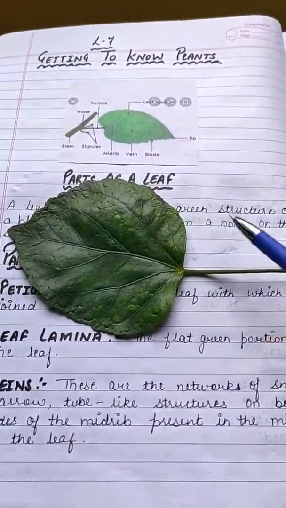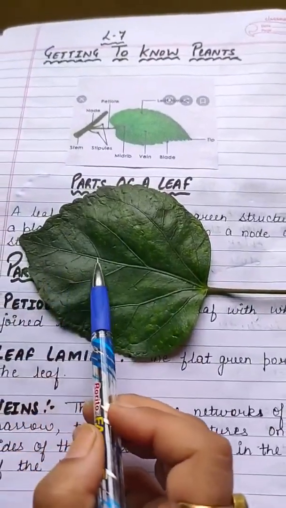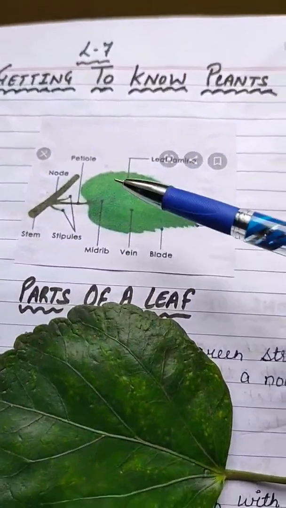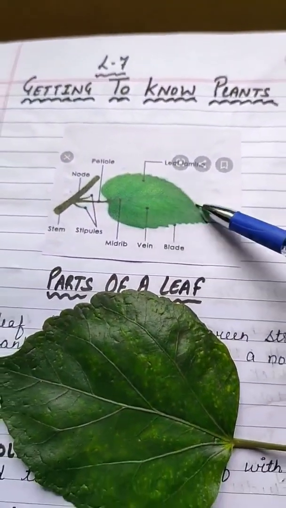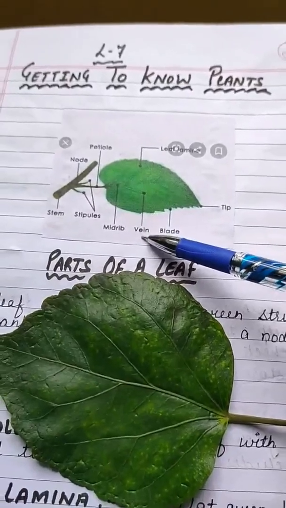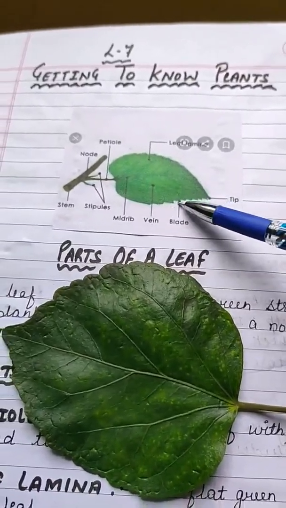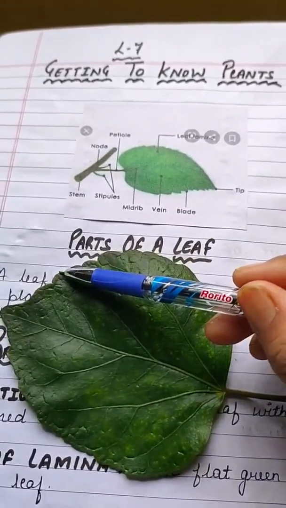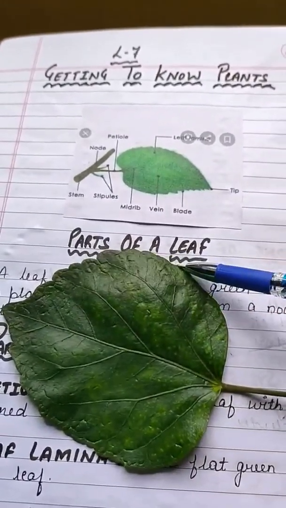And where is the midrib? This center vein is known as the midrib. You can see here also this center vein is known as the midrib. These are the side veins, and this is the leaf blade. Here you can see this part is known as the leaf blade.